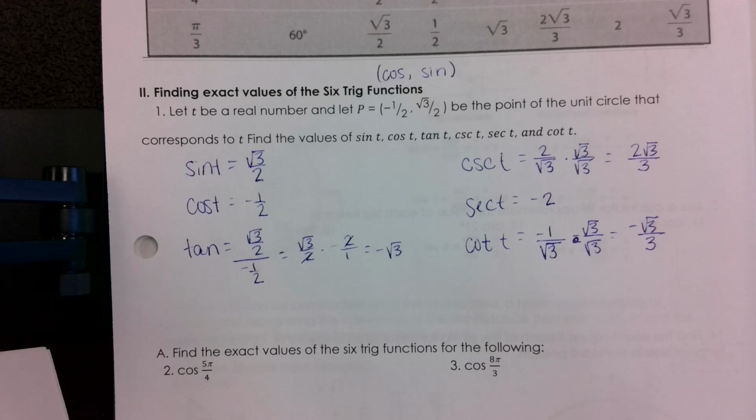And that's it. Is that okay? Do you have any questions right now? Alright, so the next section wants you to do the same thing again with different angles.